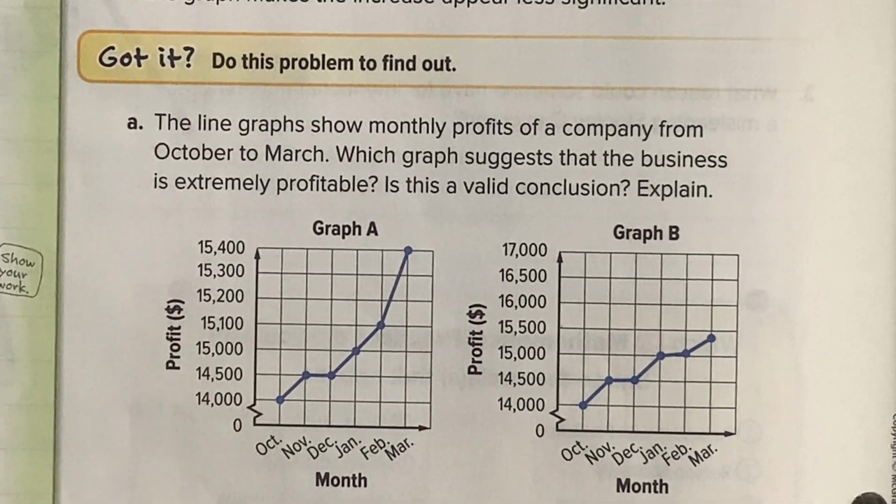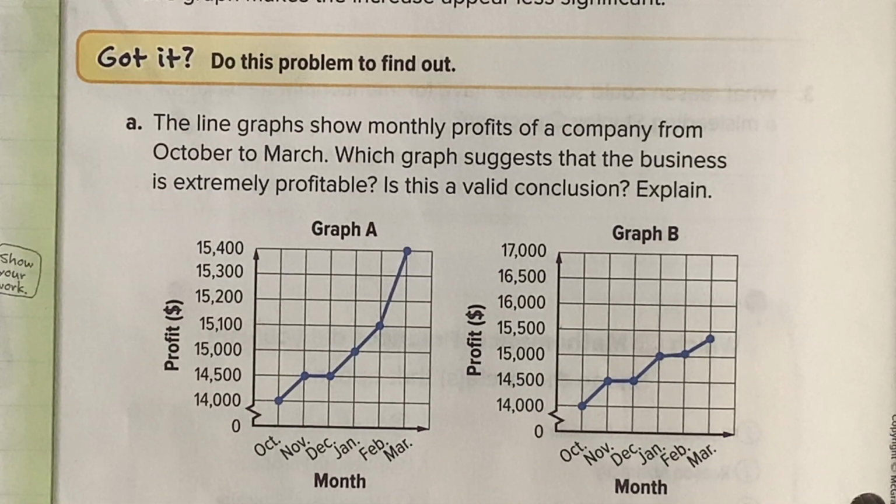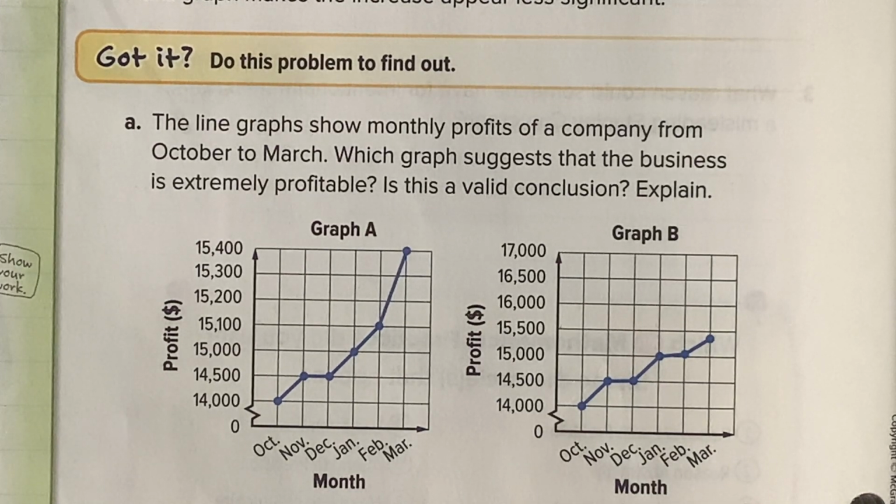Which one makes it look like, oops, sorry, welcome to school. Gavin Robbins, meet at the car.